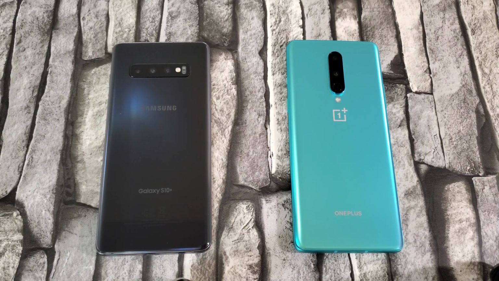First up, let's talk about some of the specs on these phones. The OnePlus 8 has the Snapdragon 865, and it also has 8 gigabytes of RAM. The Samsung Galaxy S10 Plus has the Snapdragon 855, and it as well has 8 gigabytes of RAM. So RAM-wise, they're the same. However, the chipset is better on the OnePlus 8.